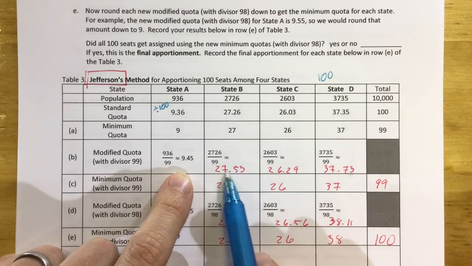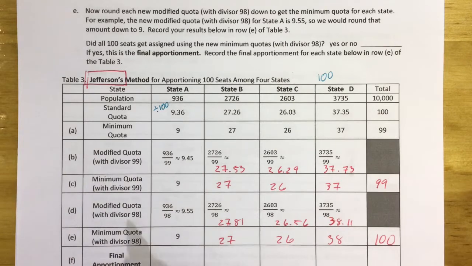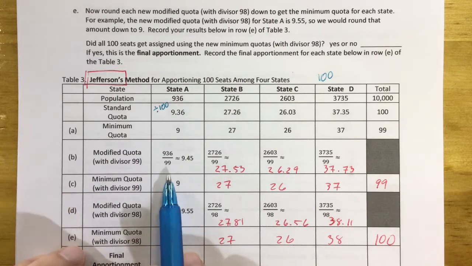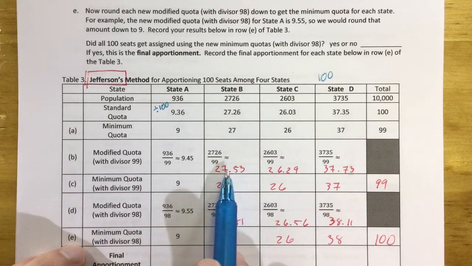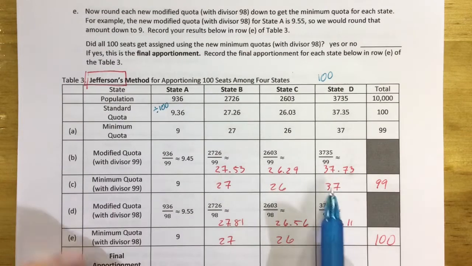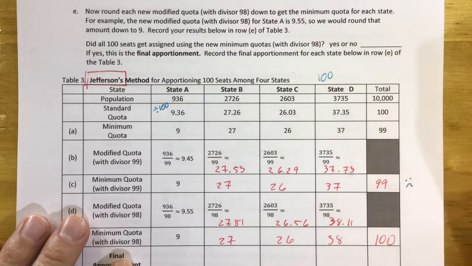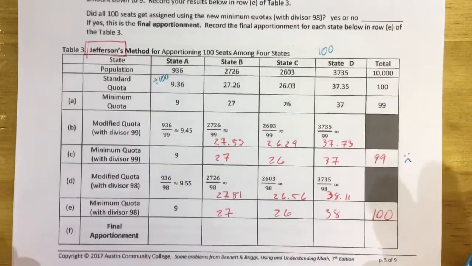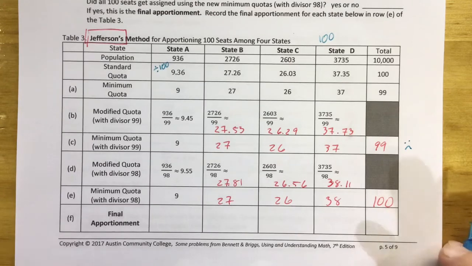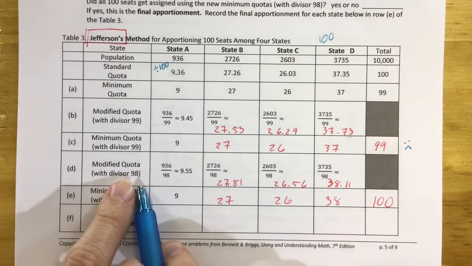We divide by the 99 and get all the way down the line there. And now if we do our minimum quotas, you still have the 9, you still have the 27, the 26, and 37. Nothing actually changed. You didn't see any difference in here, so we're still at 99. Did not meet what we wanted there. So then we try something else smaller. We're going to go with 98.